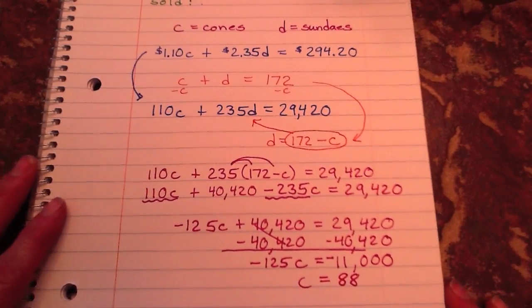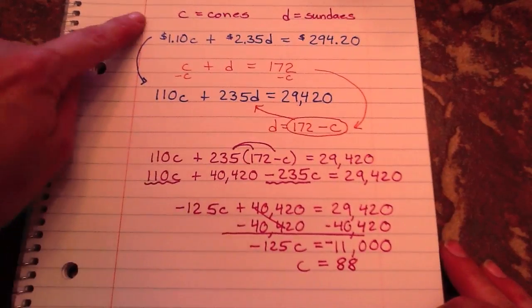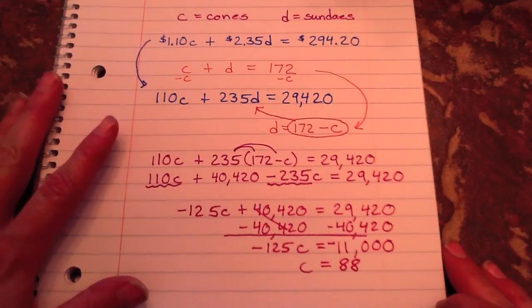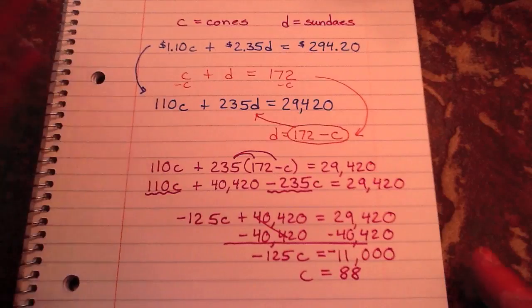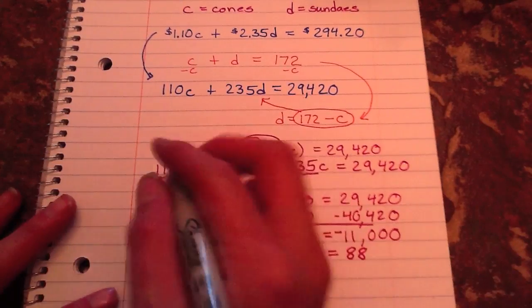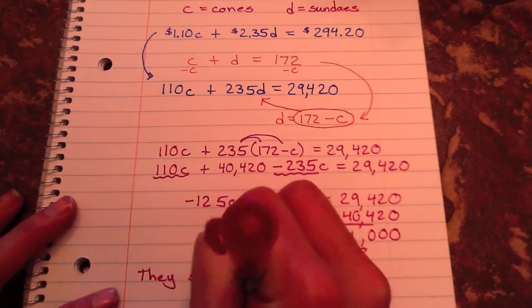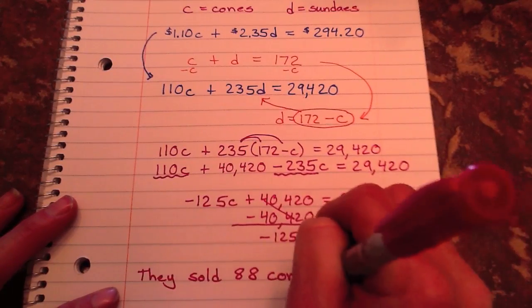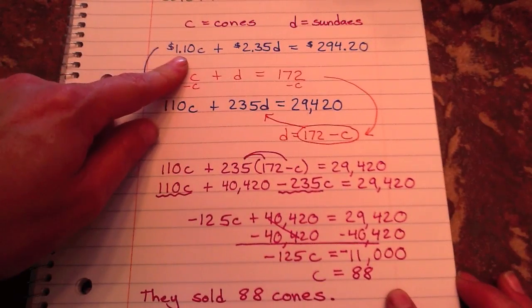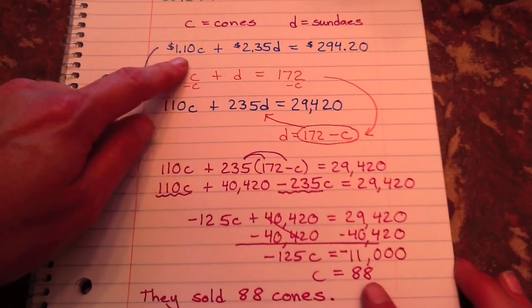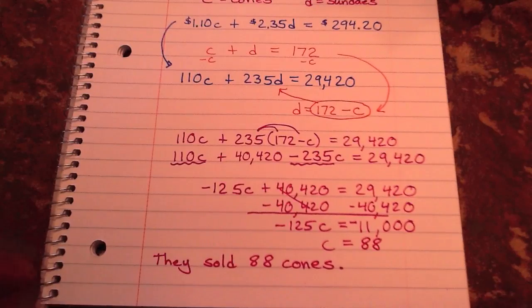Now you go read your question again. Your question said how many cones were sold. C is cones, so I already found my answer. I don't have to go plug it in here to find the other. If it asked for both, I would, but it didn't, so I'm done, and I say they sold 88 cones. And if they asked you how much money they made off of cones, you could plug it in and multiply it by $1.10, and you would find how much money they made off those 88 cones. So there's different things you can find depending on what your question is.